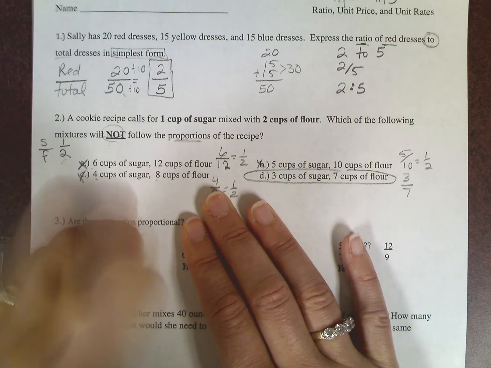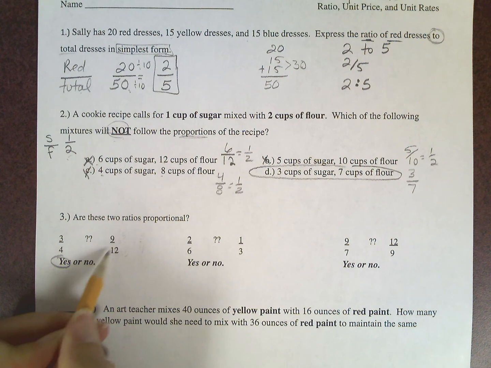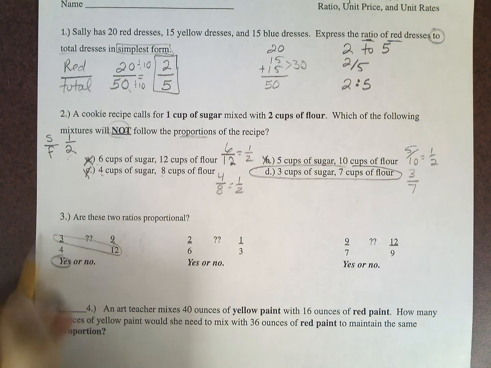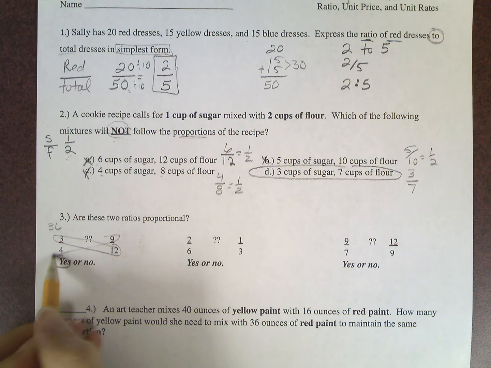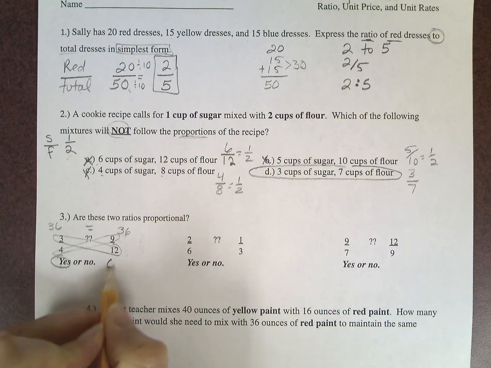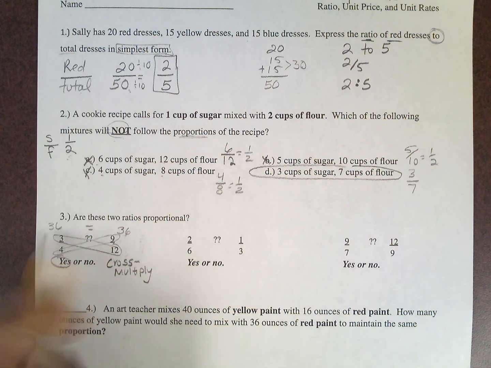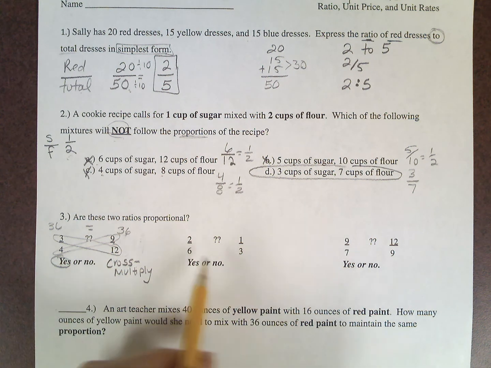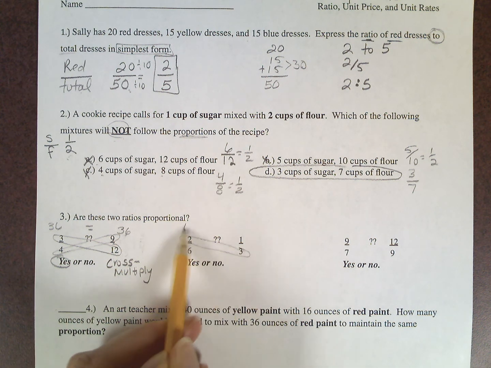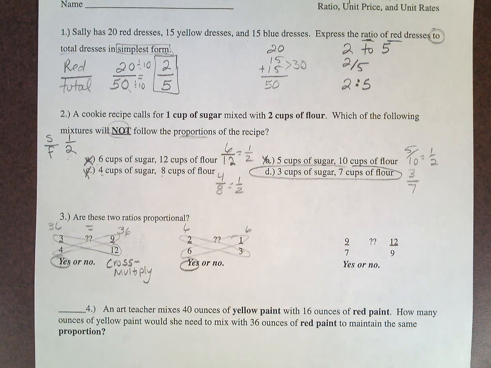The other way to check if something is proportional is to do what's called cross multiplication or cross products. So I'm going to multiply 12 times 3, which is 36, and 9 times 4, which is 36. And because those are equal, it is a yes that it's proportional. You might remember calling this like the butterfly from elementary school. They have all different names for it, but it's called cross multiplication. Let's take a look at our second one. 2 times 3 is 6. 6 times 1 is 6. So that's a yes, they are proportional. Those 2 ratios are equivalent.